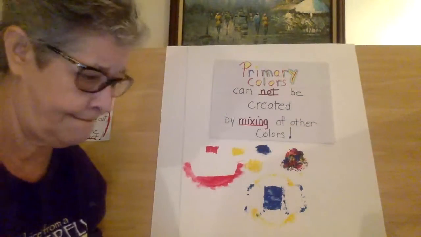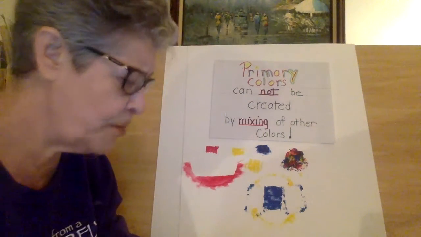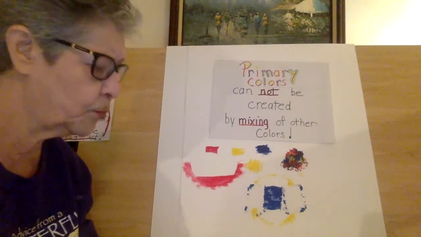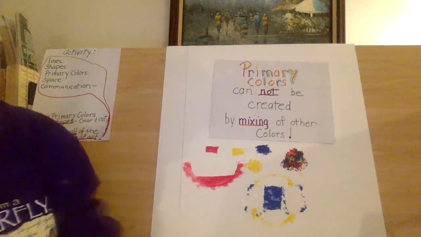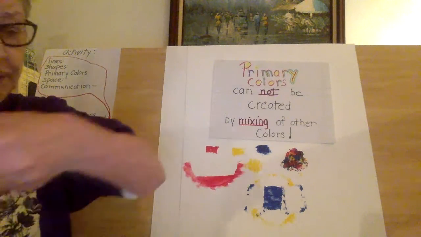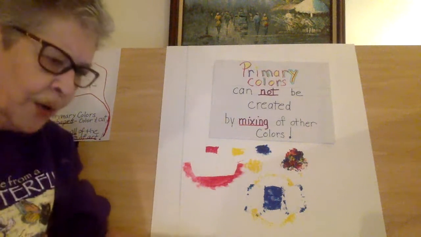Now I want to show you. Let me make room here. I'm running out of room. I want to show you some really fun tools that you can use in art.